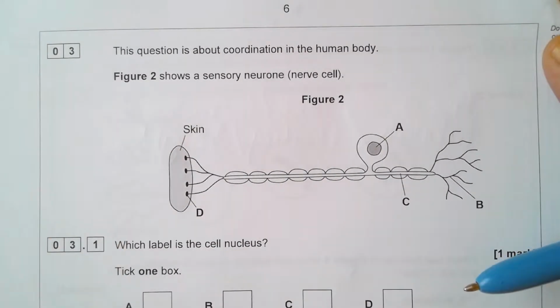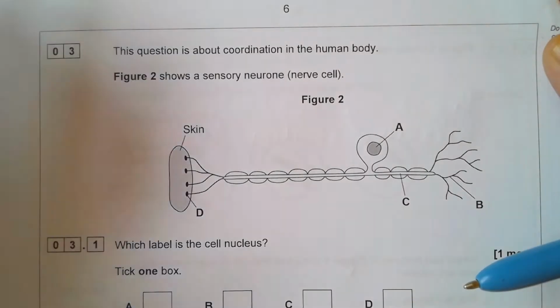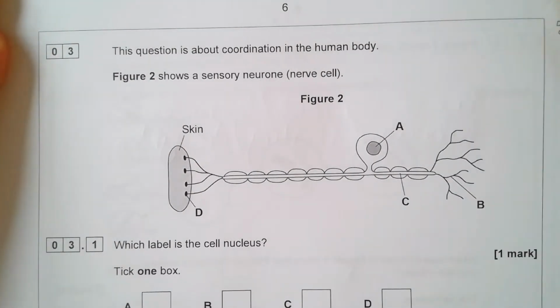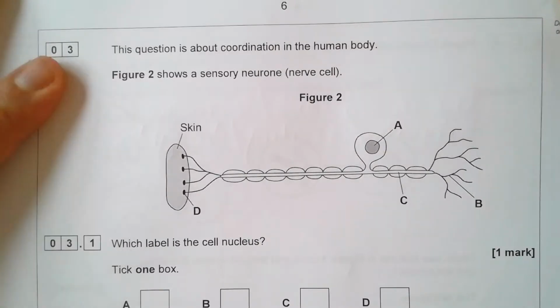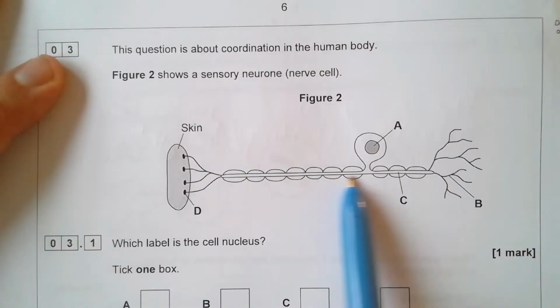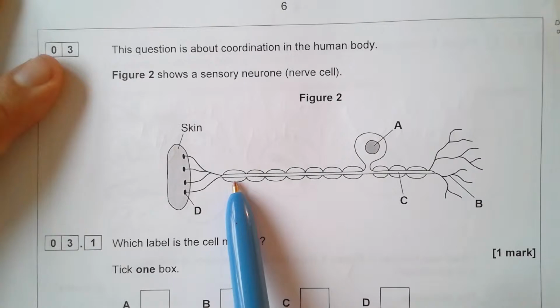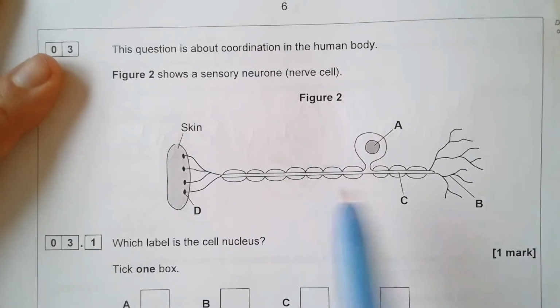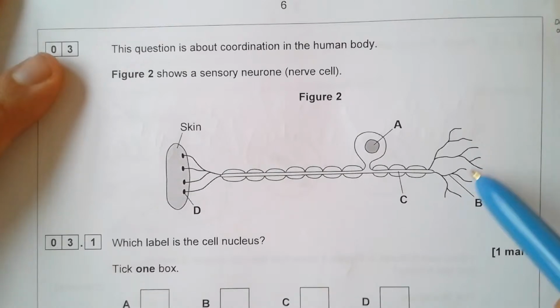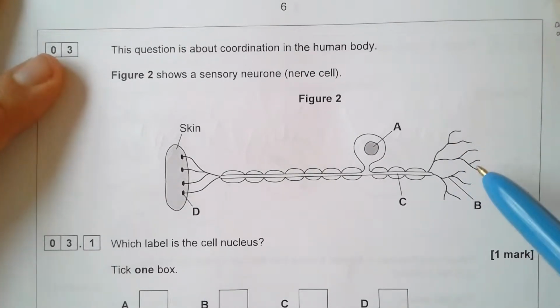Question 3 is about coordination of the human body, so the nervous system. We start off with figure 2, which is a diagram of a nerve cell. You can see that we have a nice long axon here. It's not labelled, but this outer coating is a myelin sheath. You have your dendrites, which will go to synapse, which connect to other neurons.